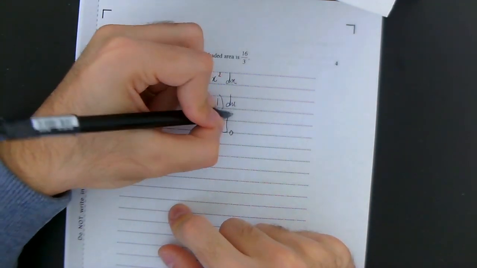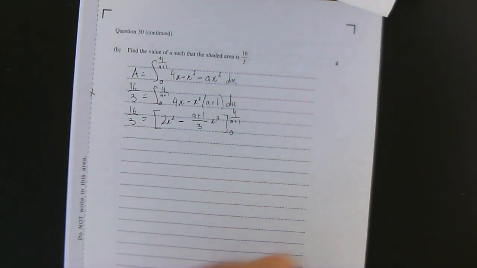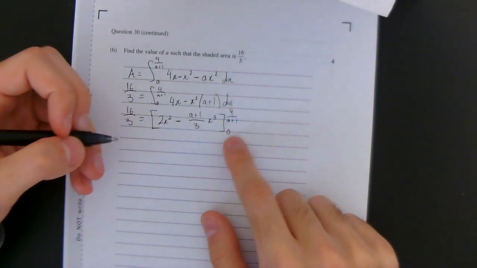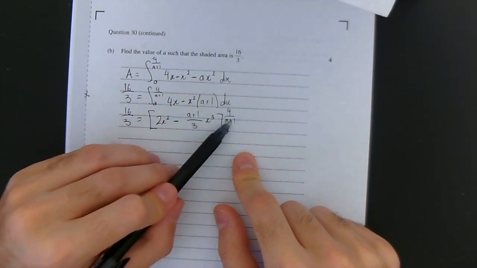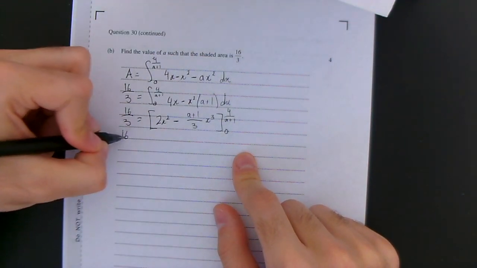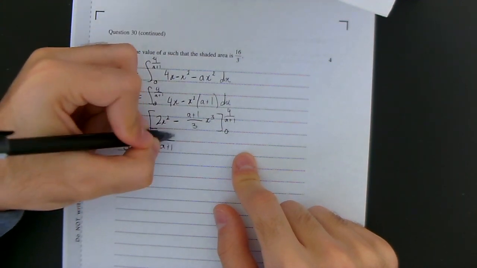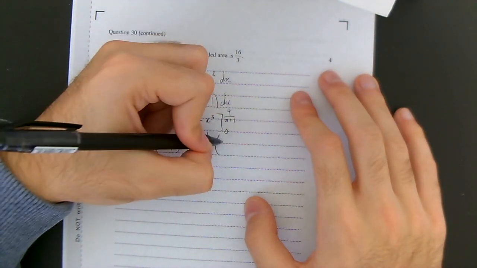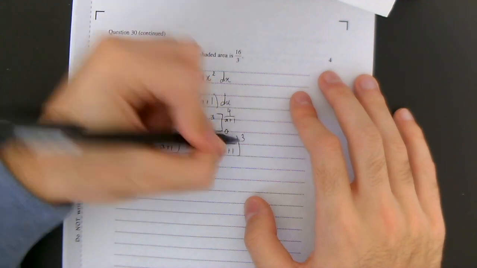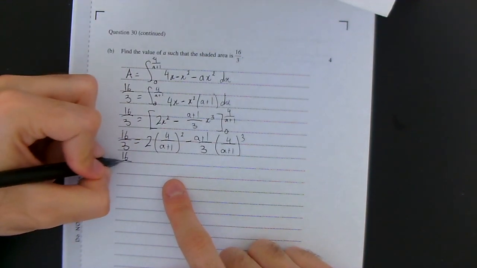Okay? And that's because x squared goes to x cubed, and then we divide by the 3. Now then plugging in 4 on a plus 1 and 0 into this equation. Now when we plug in 0, those terms are just going to cancel out, so we can just worry about the 4 on a plus 1. So that means 16 on 3 is equal to 2 outside of 4 on a plus 1 squared minus a plus 1 on 3 outside of 4 on a plus 1 cubed.